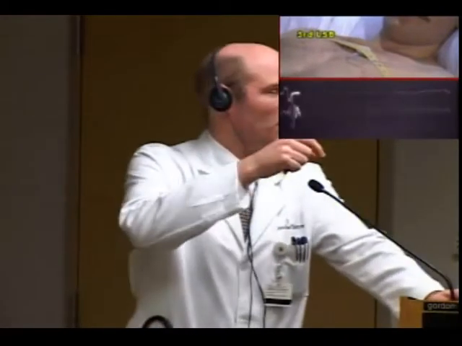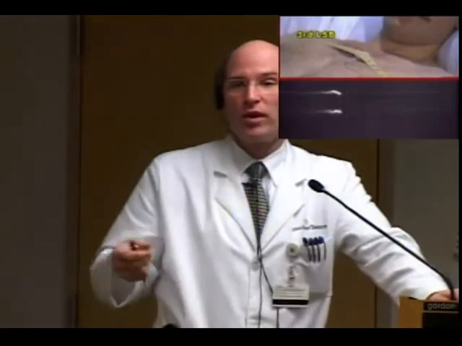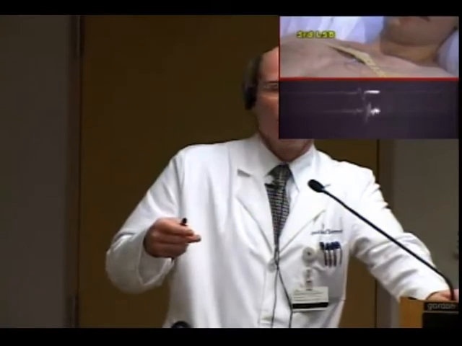Now this guy's murmur is pansystolic, so his pulmonary valve stenosis is pretty severe. In milder forms, it's easier to hear the ejection sound. But if you'll notice, when he takes a breath in, the ejection sound gets quieter. It's the only right-sided event that's diminished by ventilatory effort.